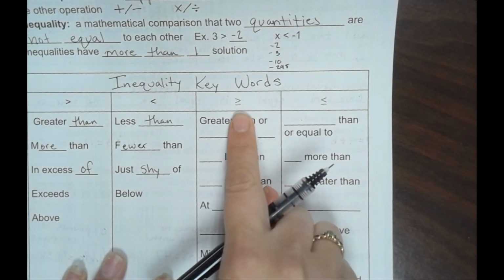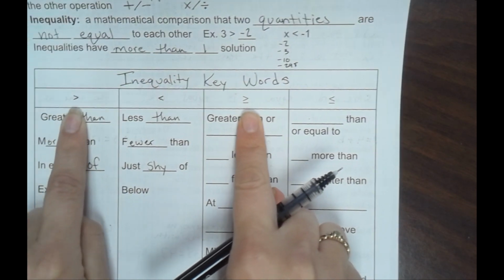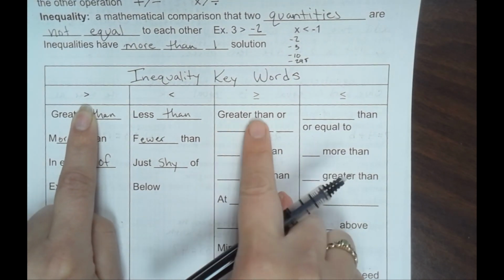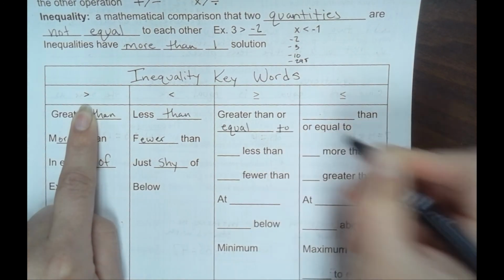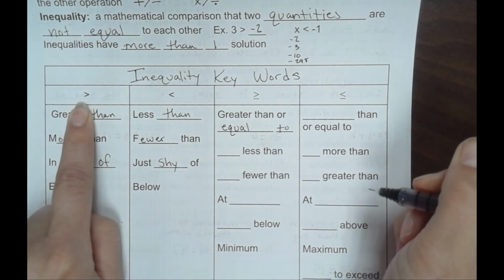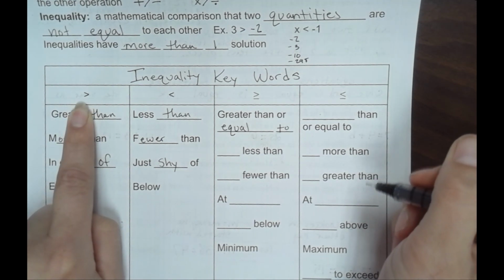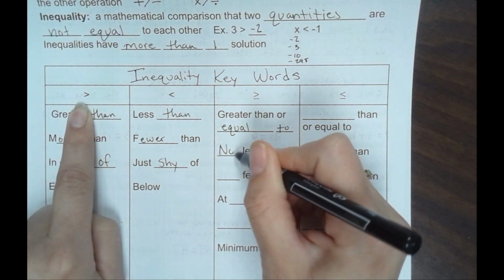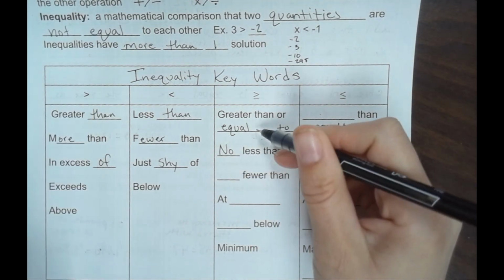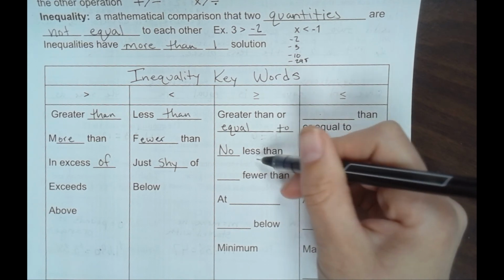See how there's a line under this compared to this? Well, what this one means is greater than or equal to. Now, what's different about this is it can be equal and make it true. Over here, it can't be equal. So another one for this would be no less than. So in other words, it could be equal to, it could be bigger, but it can't be less.